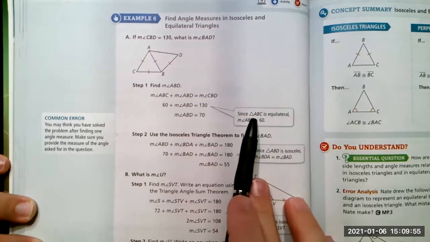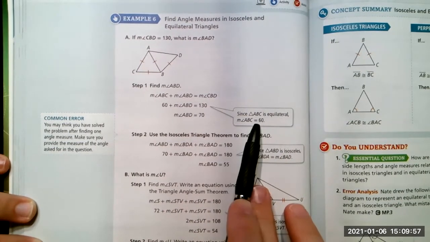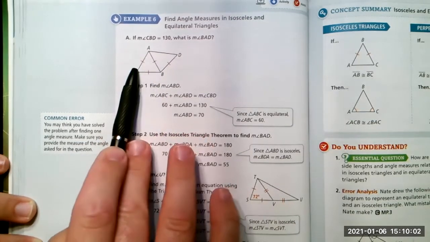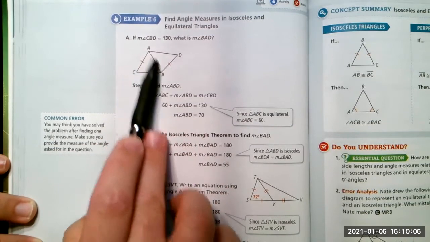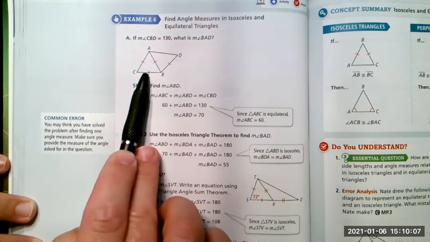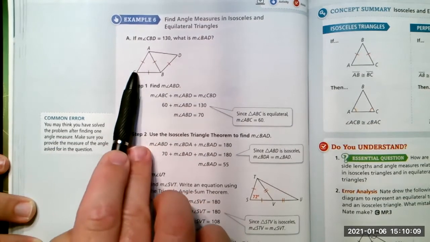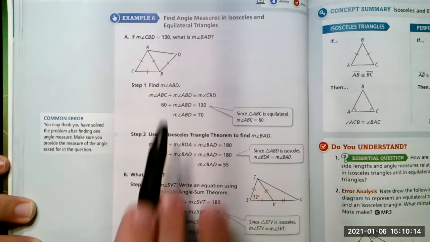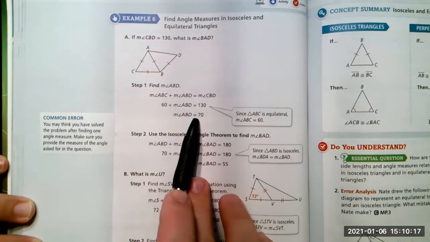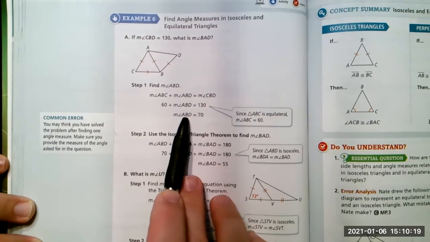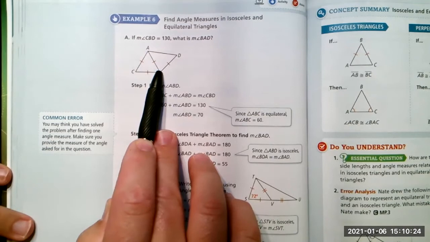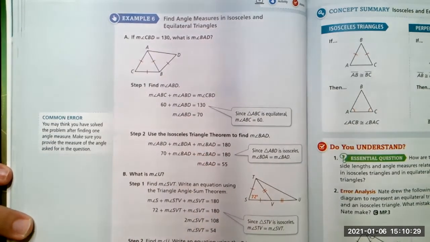So since ABC is equilateral, that's how they knew it was 60. Remember, any triangle, if it's equilateral, all three angles have to be the same. So basically what they did was they took 180 degrees, which every triangle is, divided it by 3. So it tells you that all three angles have to be 60 degrees. Now that I know that, I can subtract 60 from both sides and we figure out what that missing piece of information is. So ABD, basically the bottom or the top, however you look at it. I look at that as the top. The top of the isosceles triangle is 70 degrees.